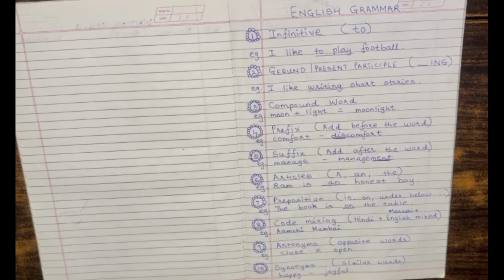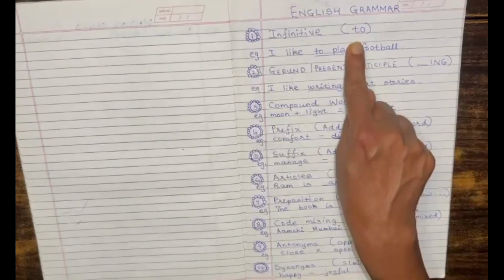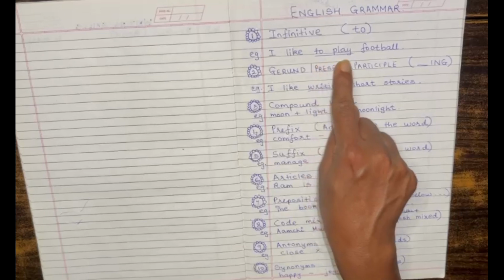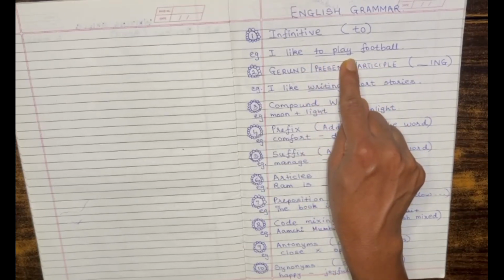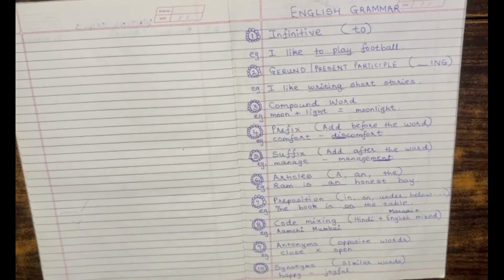So when they say pick up the infinitive, infinitive is "to" plus a verb. I like to play football. So just underline "to play" and that is the infinitive.